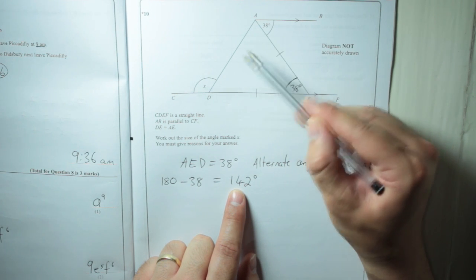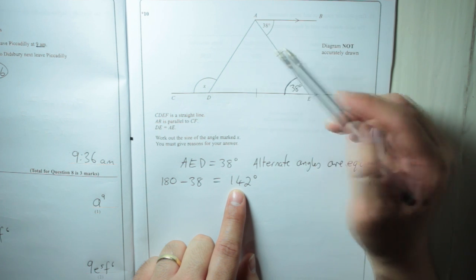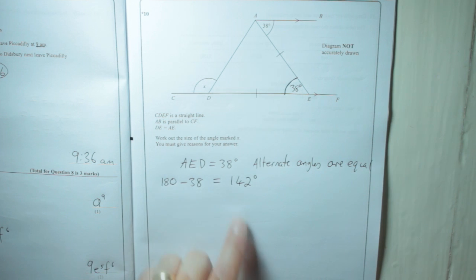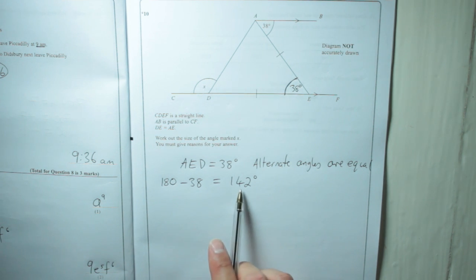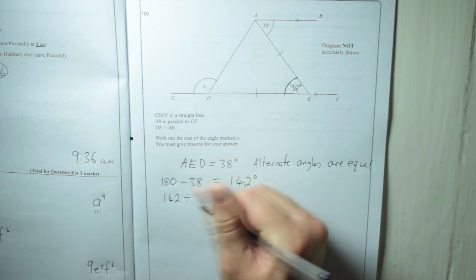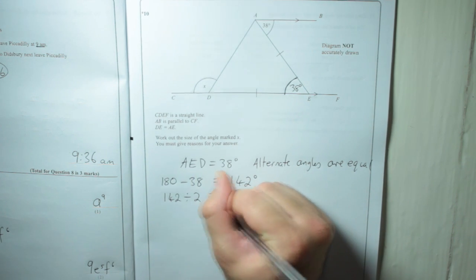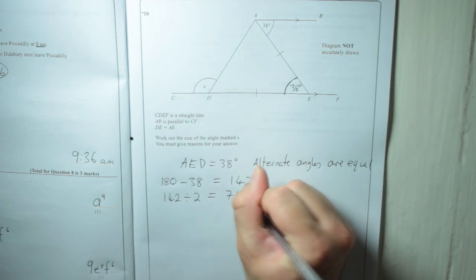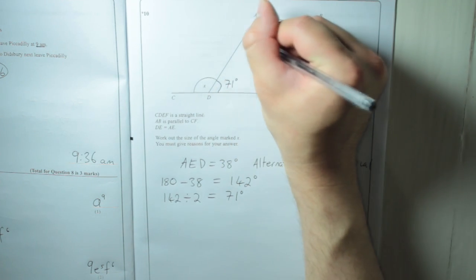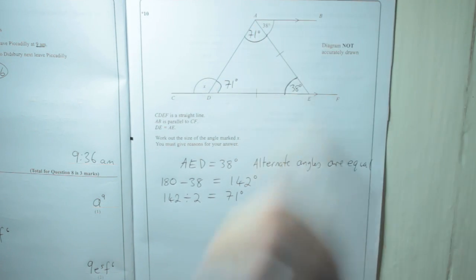And because we know these two are the same, because isosceles triangles have two equal sides, we can just divide that by 2. So 142 divided by 2 equals 71 degrees. So we know that that is 71 degrees and that is 71 degrees.